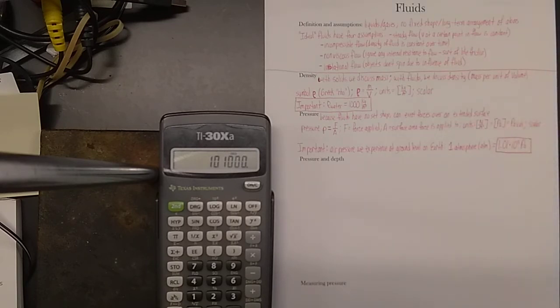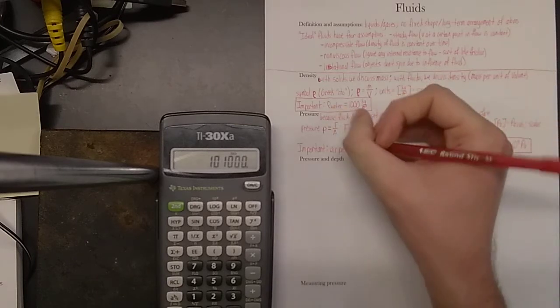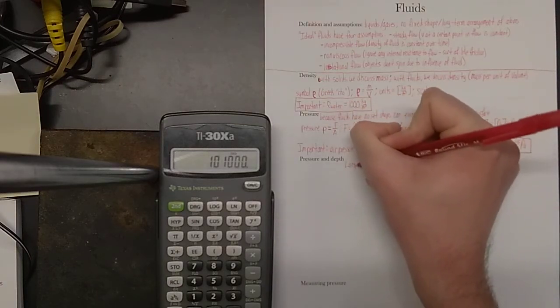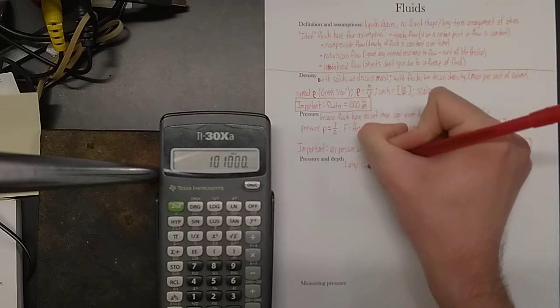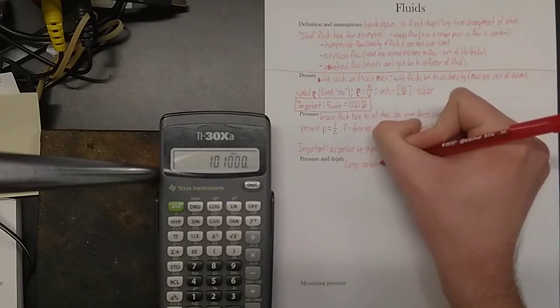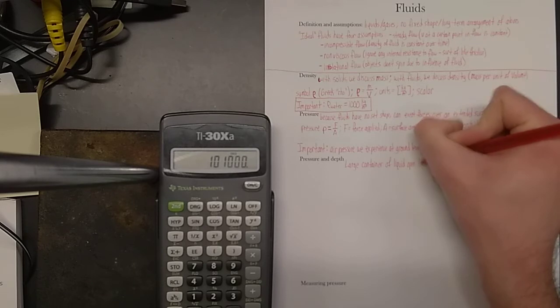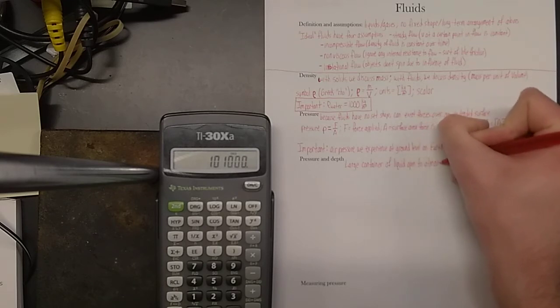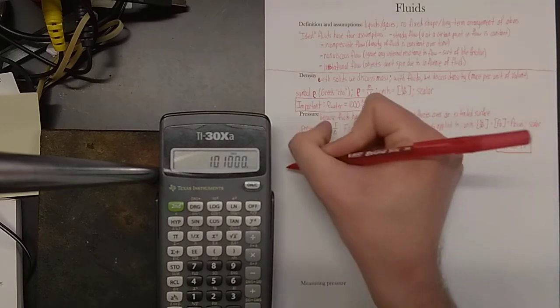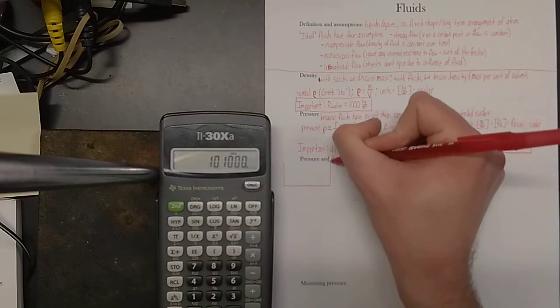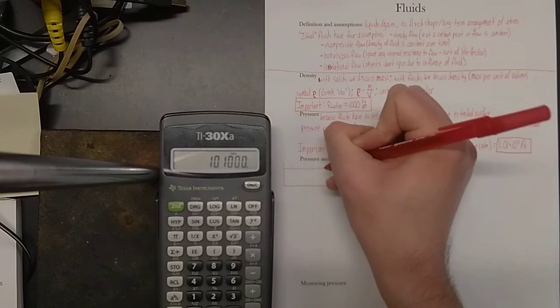Now, we've got the basic definitions of density and pressure. I want to spend some time talking about depth and pressure. In other words, how does pressure change as an object moves lower in some liquid? We're going to do kind of a hypothetical situation here. Let's say that we have a large container of a liquid open to the atmosphere. Okay, so I'm going to draw it over here. Here's our container of liquid.